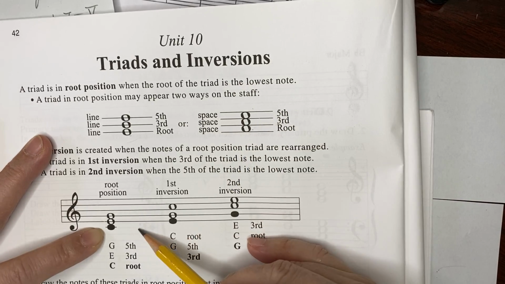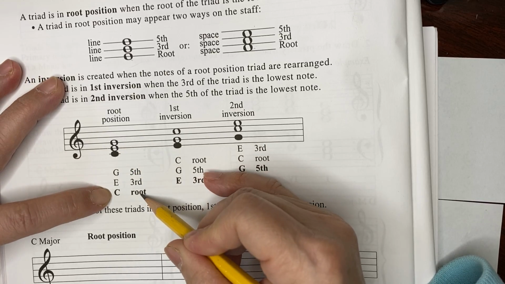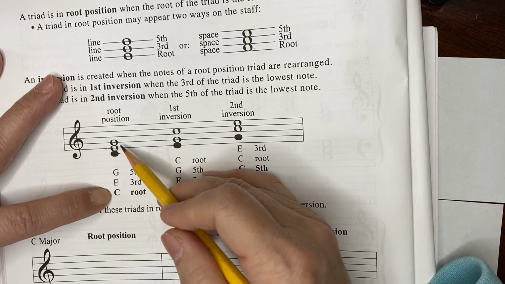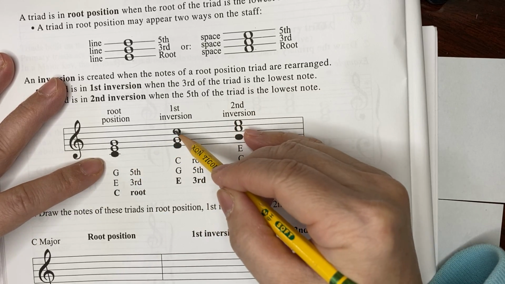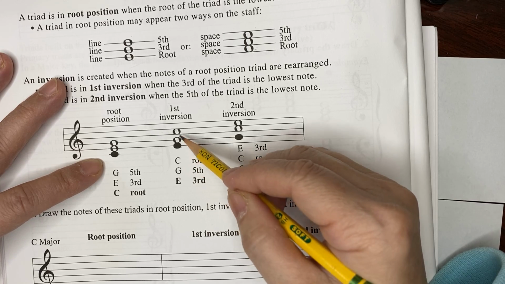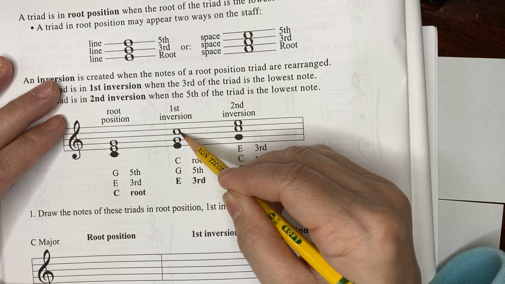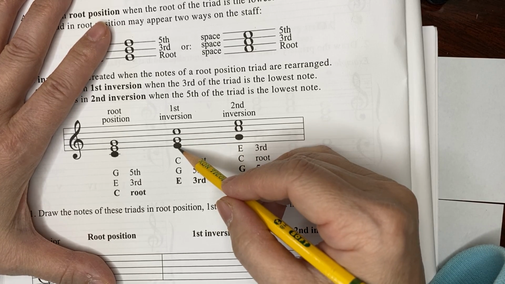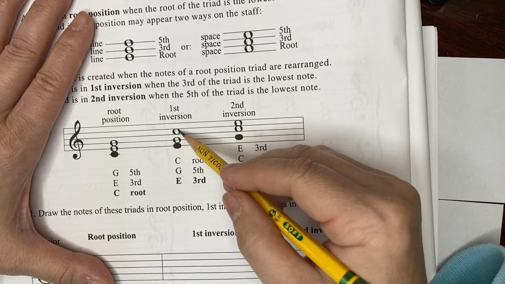So now let's check this. These are the notes C, E, G. With C as the root, they are all line, line, line. So you can definitely identify that this chord is in its root position. Now, move the C to the top. You have E at the bottom. But this triad has line, line, and space. So this must not be in root position.